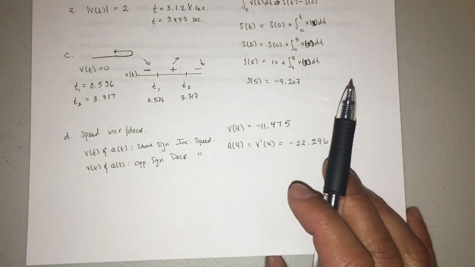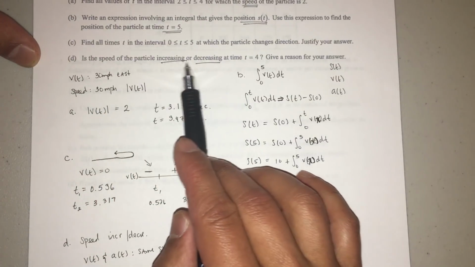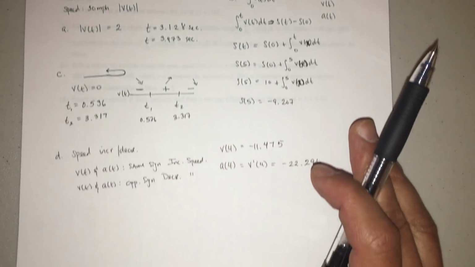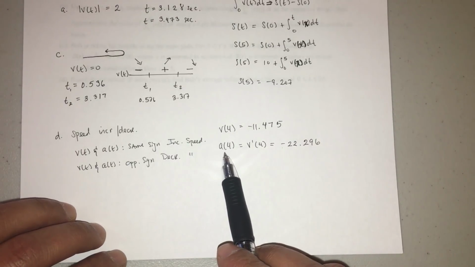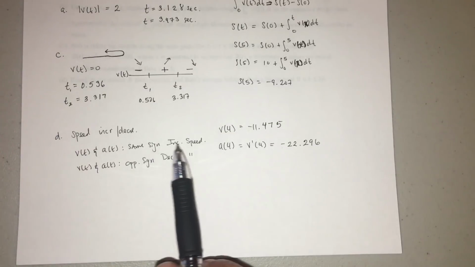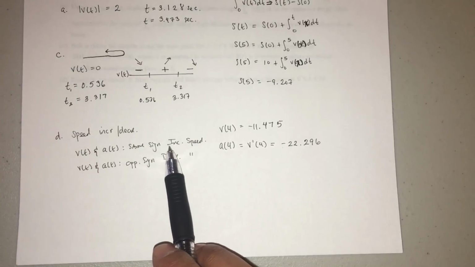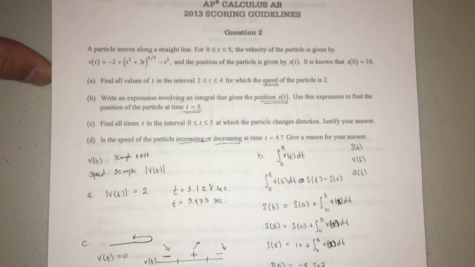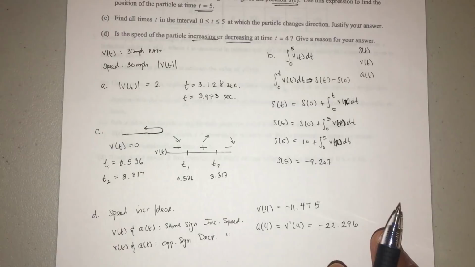I'll say that again. Notice what I'm using. The speed of the particle is increasing at t equals 4 because both velocity and acceleration have the same sign. And that's important, guys, and you'll see that question come up over and over again. When you have the same sign for particle motion, well, how do you know it's particle motion? They're going to give you velocity, acceleration, position, and you'll notice that.